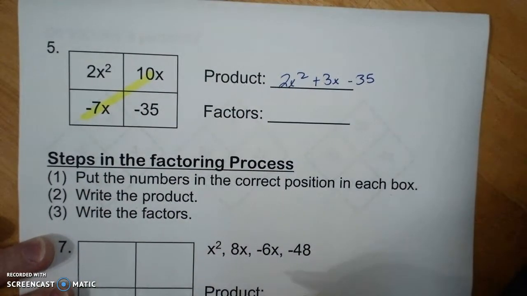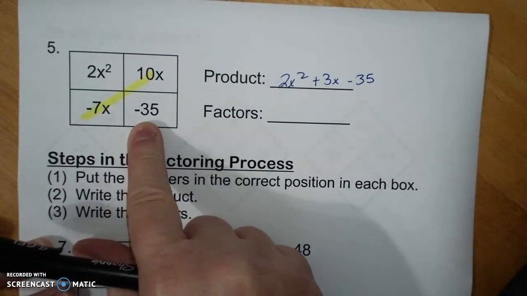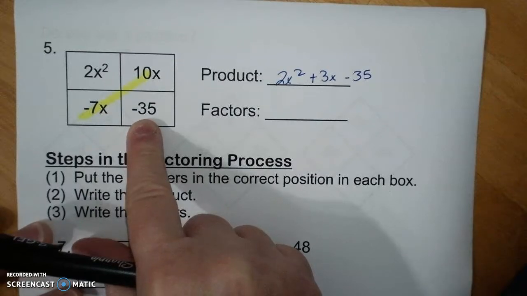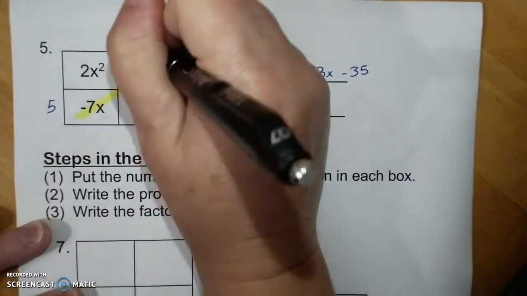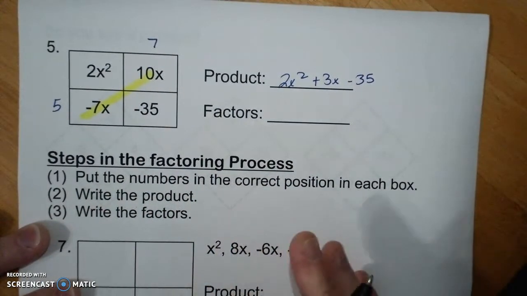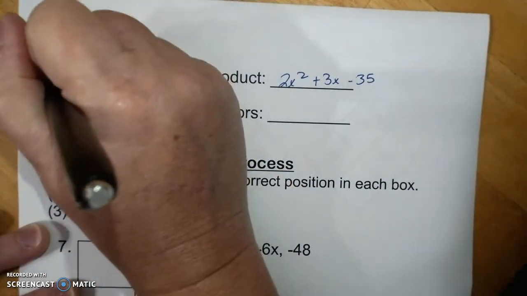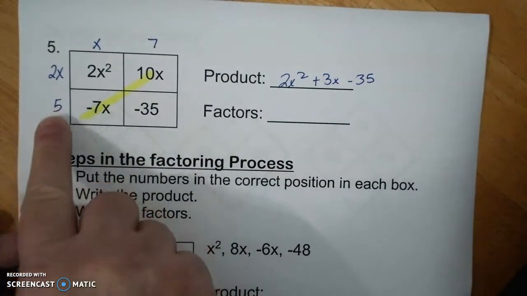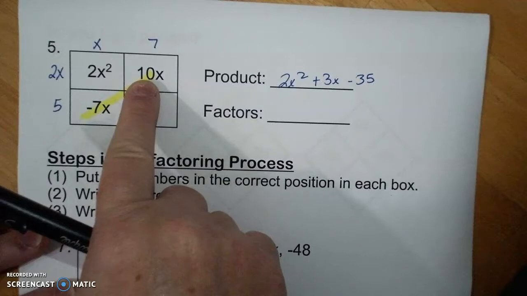My factors, I'm going to start here because the only two factors I have are 1 and 35 and 5 and 7, but it also has to go into here, so I'm going to put a 5 and a 7. Now, one of them has to be negative. I'm going to figure that out in a minute. So then I'm going to do x and x to get my 2x squared. Then I do 2 times, that would be 14.